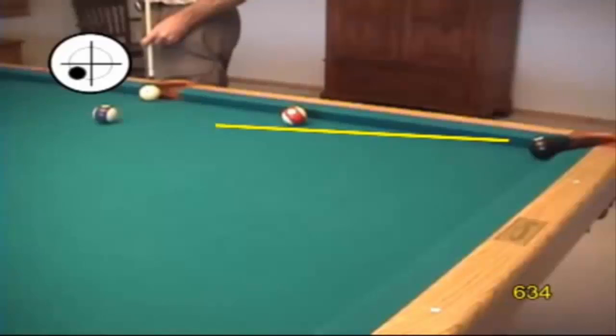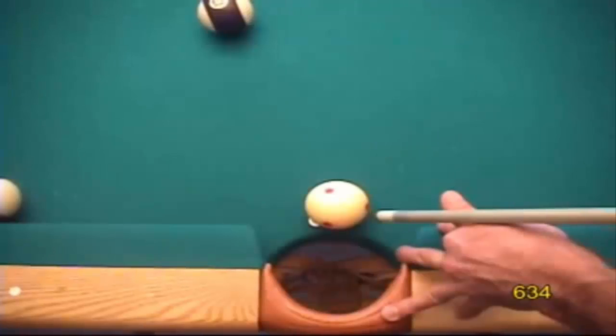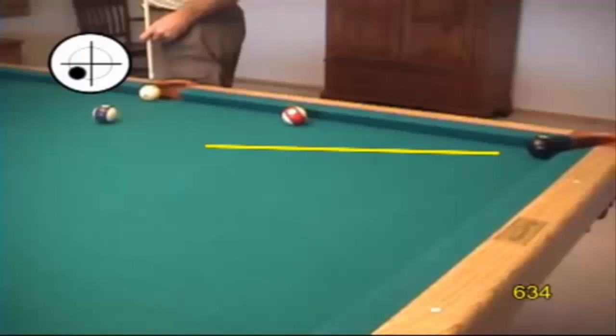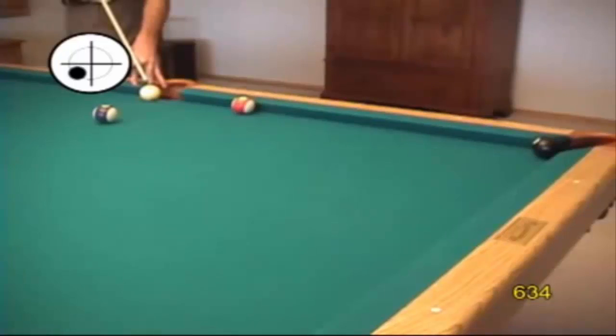Here, with softer speed, the cue ball will curve sooner rather than later. Here's the shot from above. With more speed, the curve takes longer, but we still head in the same final direction. As I mentioned earlier, we don't need this much curve to pocket this ball. We just did that to demonstrate the method.